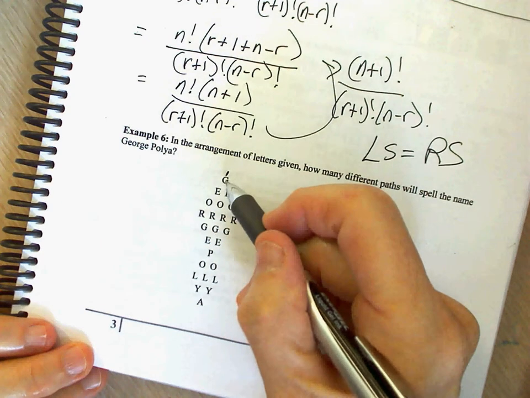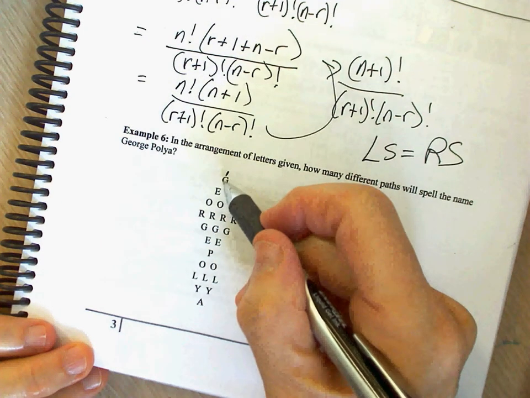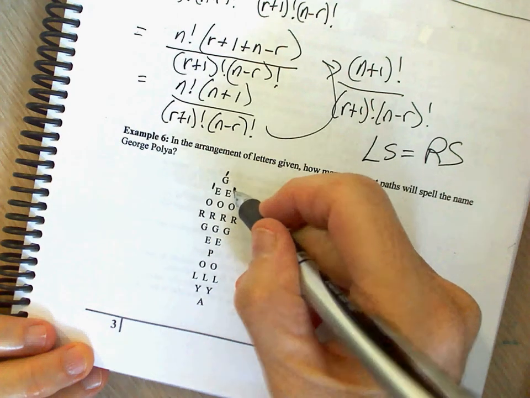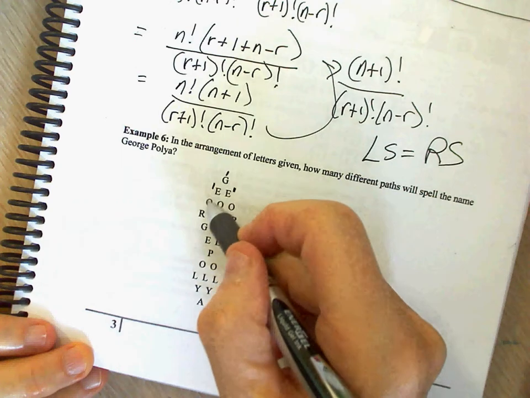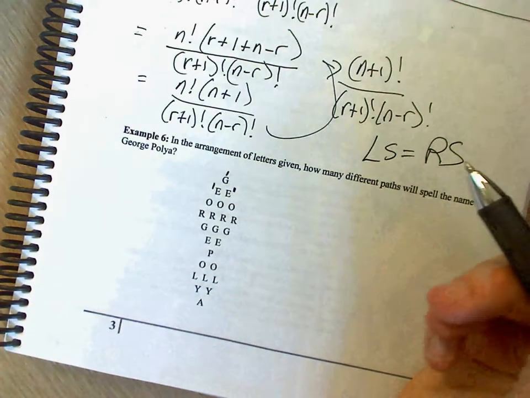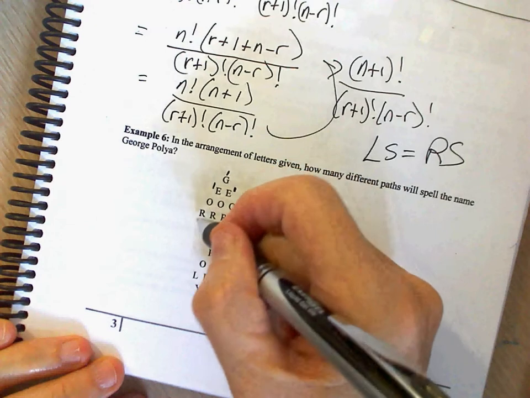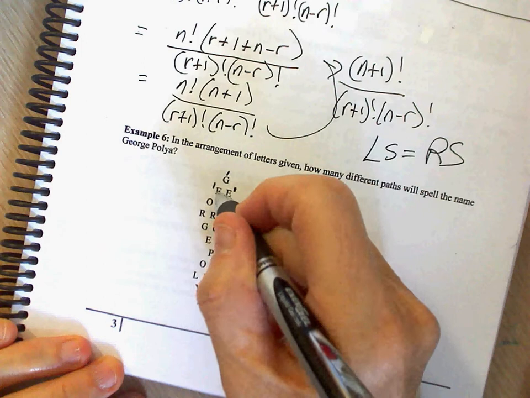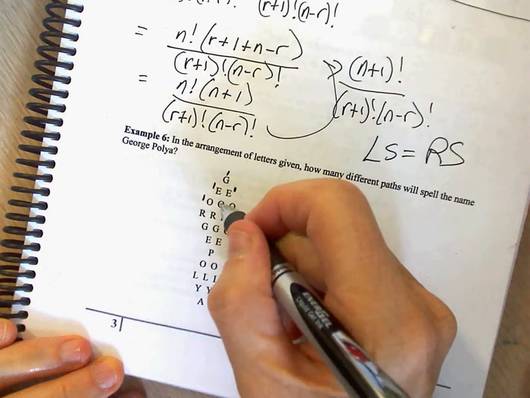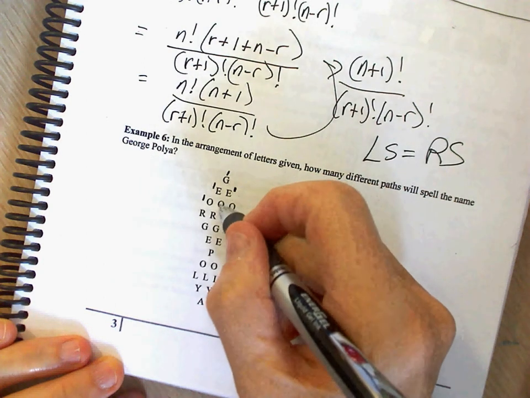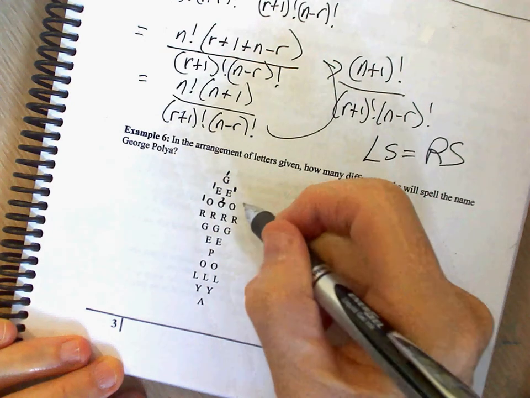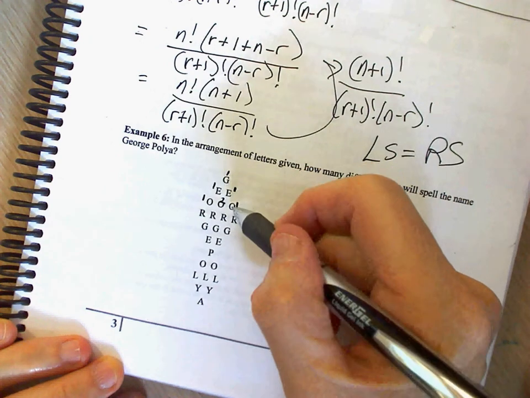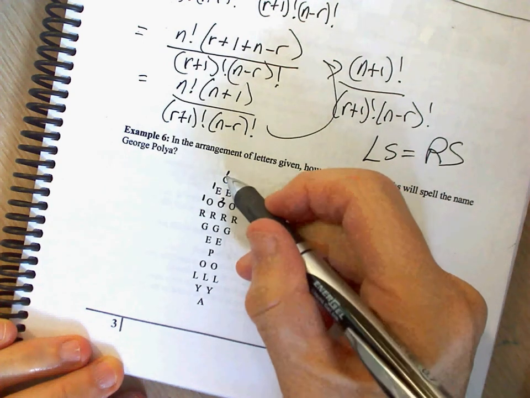You can only go from G. To get to O, there's only one way because you can't go crisscross. It has to be diagonal, but you can't jump. So to get to this O, you can only go from the E, but to get to this O, you can go from two E's. So there's two ways. And to get to this O, there's only one way. So there we have G-E-O four times. There's four right there in total.